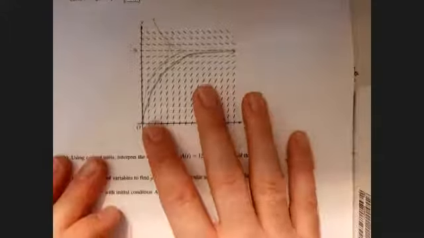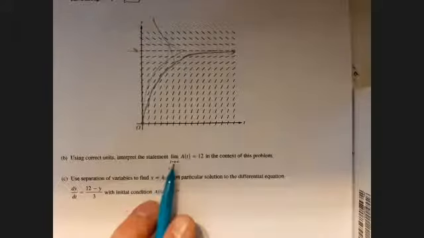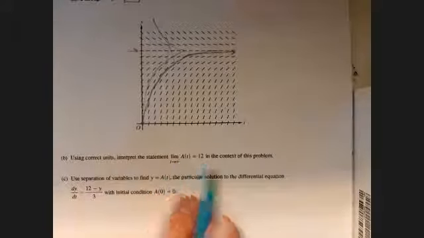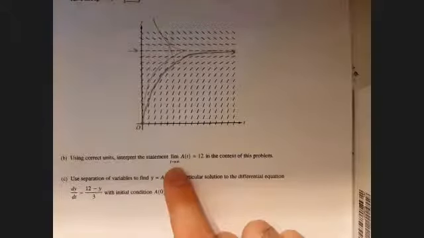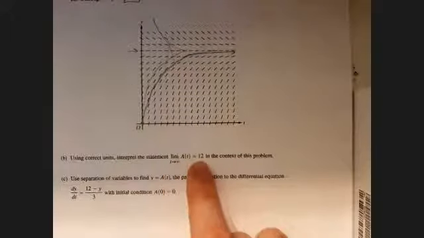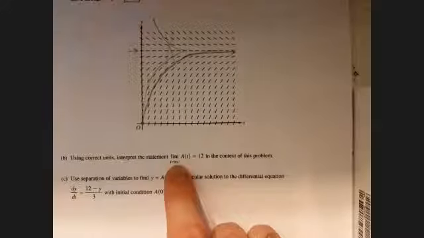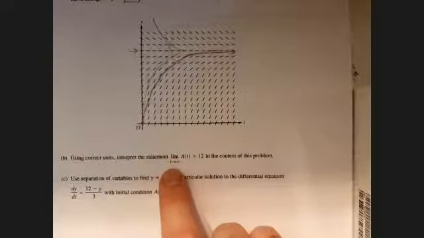Let's carry on. Using correct units, interpret the statement limit as t approaches infinity of A of t equals 12 in the context of this problem. Instead of writing it out, I am going to verbally say it for you. Now, you have to get everything in terms of the limit statement and also the units of the problem and the number 12. So t approaches infinity would mean as the number of hours since the medication was administered to the patient increases without bound.